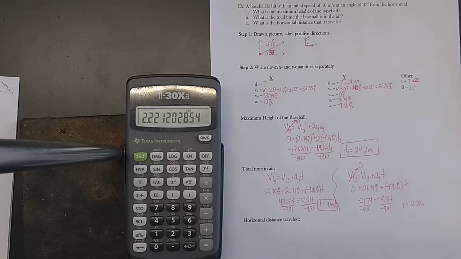That's not everything you have to do, though. Remember that that is only the time to go from launch to peak. We need the total time, not just from launch to peak, but from launch to landing. When we studied free fall, we talked about how objects take the same amount of time to go up as they do to come back down.